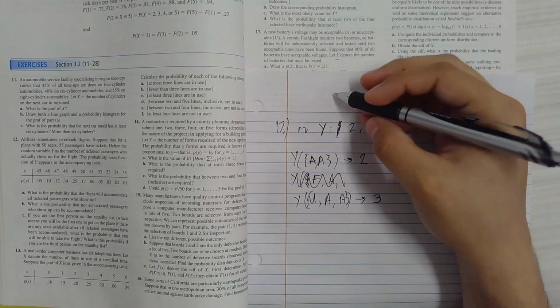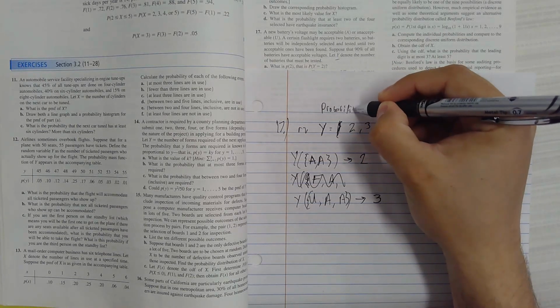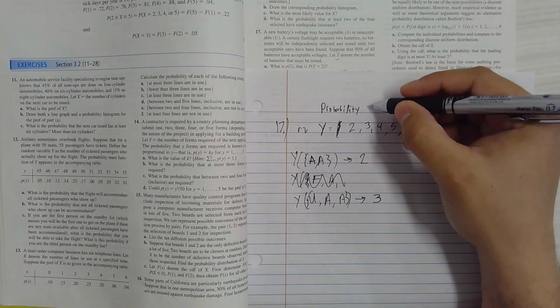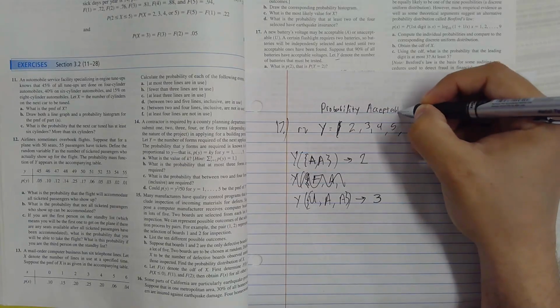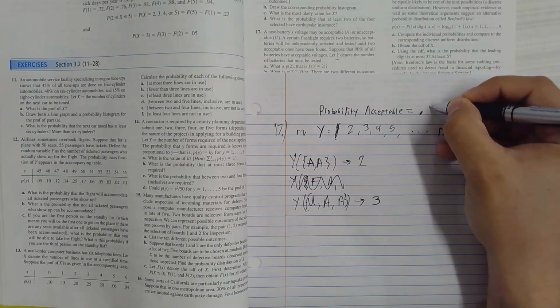So the probability, in general, of a battery having an acceptable voltage is going to be 0.9.